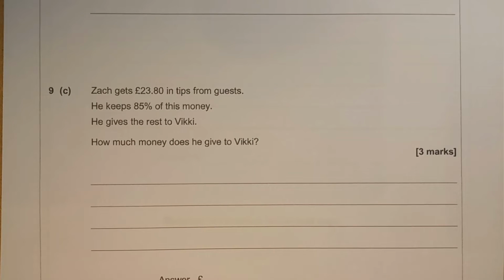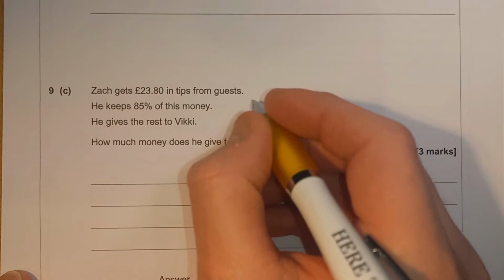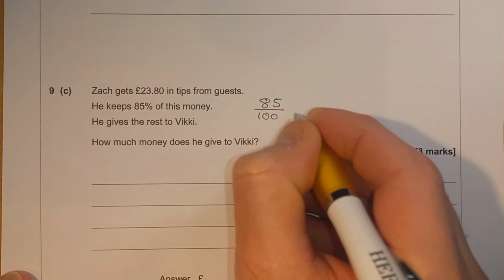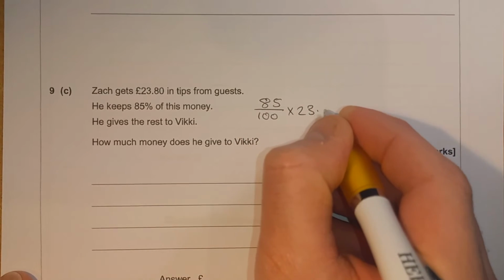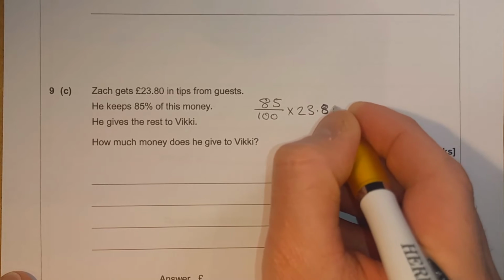(9c). Zach gets £23.80 in tips from guests. He keeps 85% of this money. He gives the rest to Vicky. How much money does he give to Vicky? Right, well, let's work out what 85% of this is. So it's going to be 85 out of 100 times £23.80.